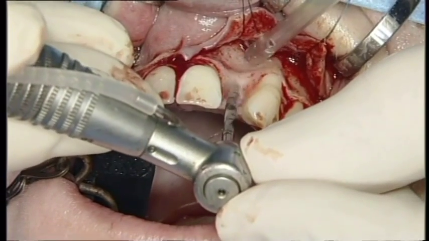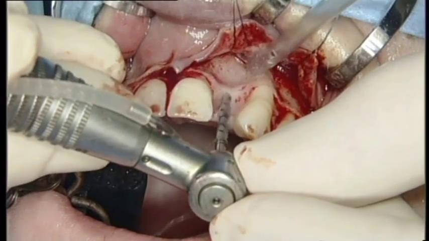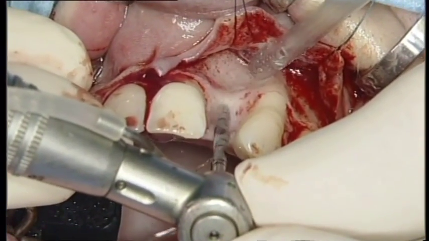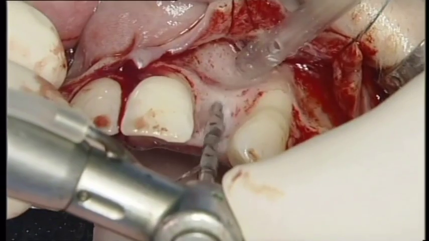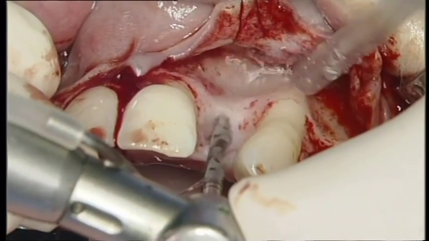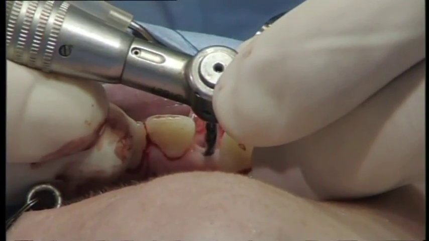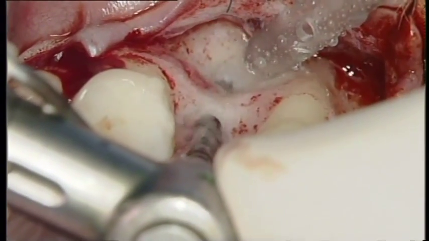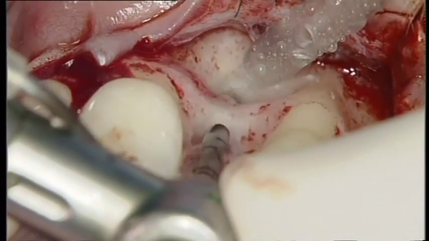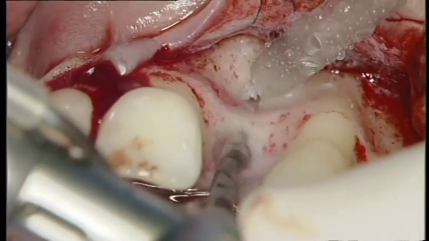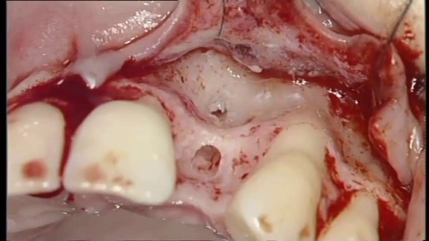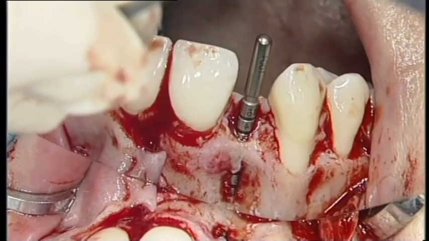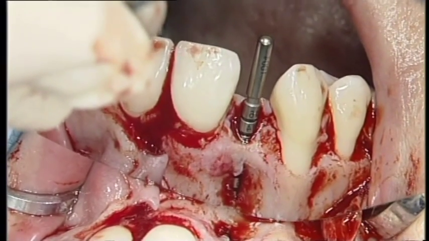The first 2.2 millimeter spiral drill is now used in the correct direction and angulation to carry out the initial preparation of the implant bed. As expected, the drill perforates the facial bone because of the bony undercut. A 2.2 millimeter depth gauge is inserted to check the sink depth and axis of the first preparation.